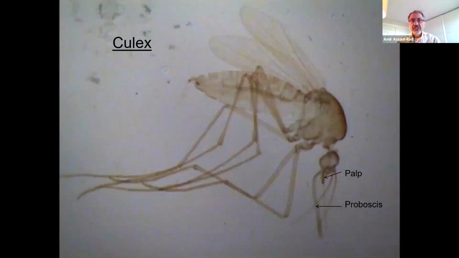So the next one is Culex, subphylum Hexapoda, class Insecta, order Diptera. Culex is the name of the genus, and there is a difference between Culex and Anopheles, which are both commonly called mosquitoes.